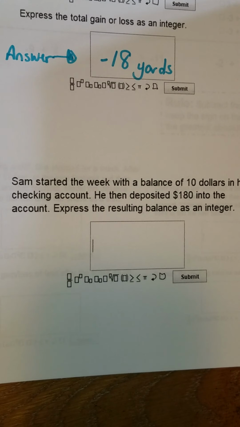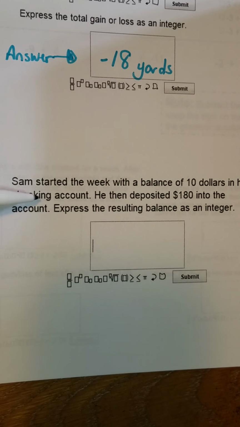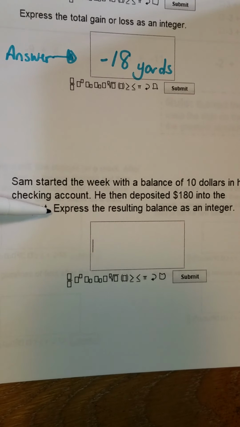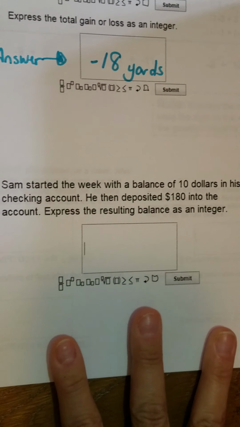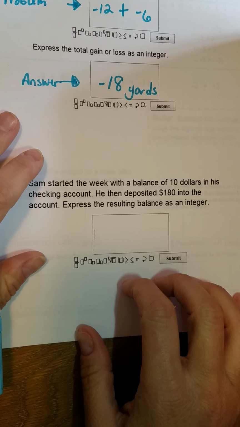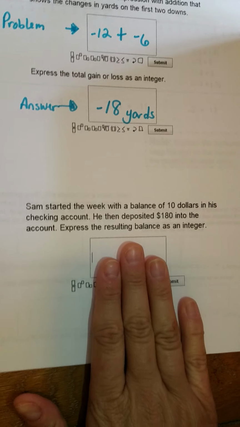Okay, so a second problem. Sam started the week with a balance of $10 in his checking account. He then deposited $180 into the checking account. Express the resulting balance as an integer. So in this case, there's only one box, right? Here they wanted the problem and the answer. Here they just want the answer.